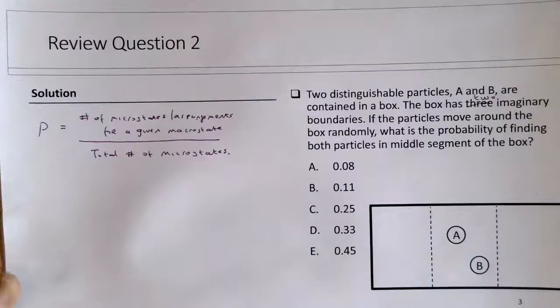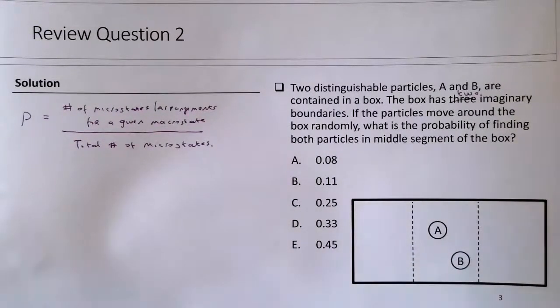Okay, so we basically want to figure out how many possible different arrangements there are for 2 distinguishable particles in 3 different areas. That would be our denominator, the total number of microstates. Then our numerator will be how many of those correspond to having both particles in the center. There's only one way to arrange both particles in the middle, so I already know that my numerator is 1.